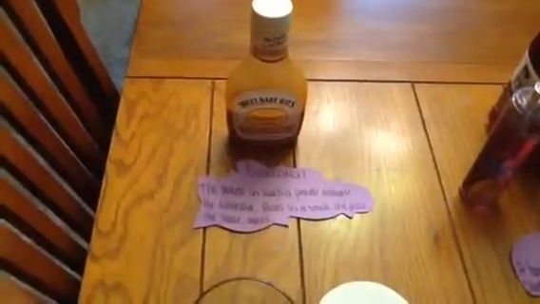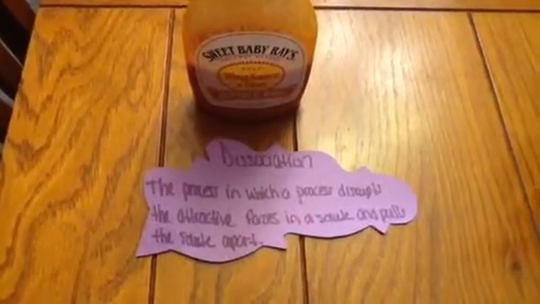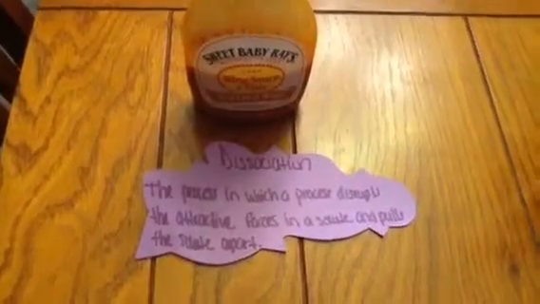Moving on to dissociation. Dissociation is the process in which a process disrupts the attractive forces in a solute and pulls the solids apart. An example is this Sweet Baby Ray's mint sauce I have. If you look very closely, you can tell that the solutions have kind of pulled apart.